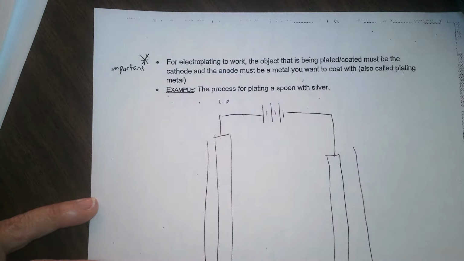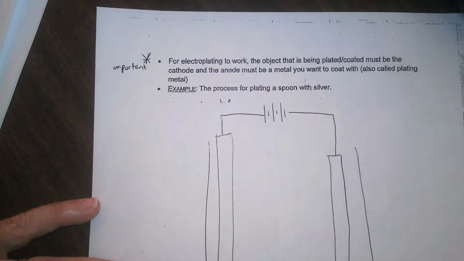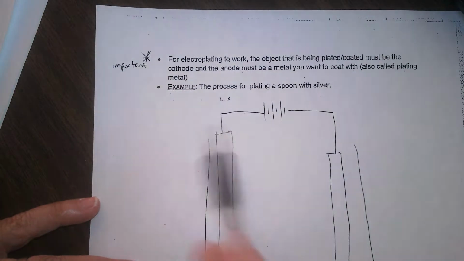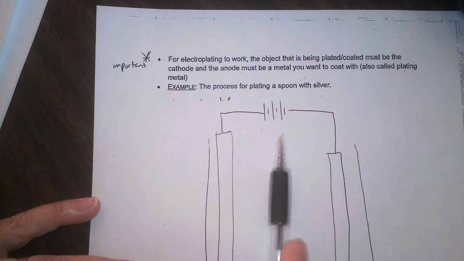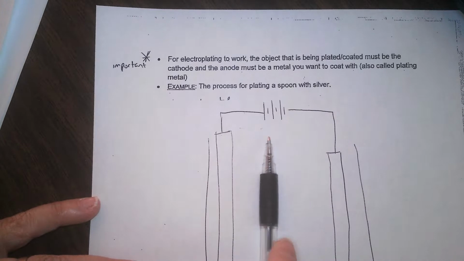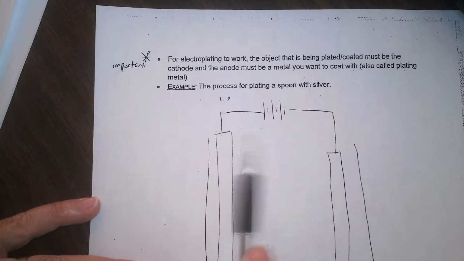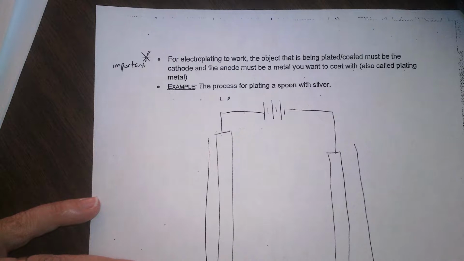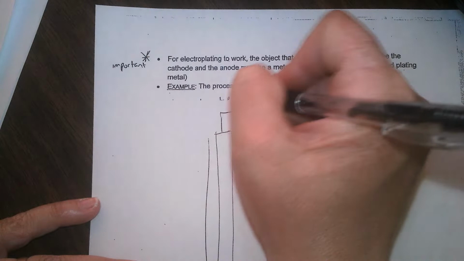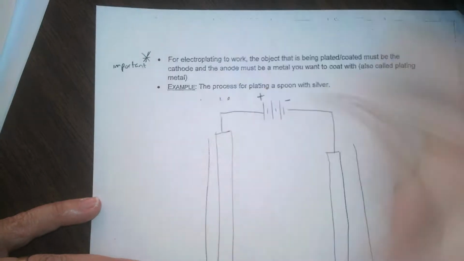And here's our spoon. Okay? Let's look at this piece here. This is a symbol for a battery. From Physics 30, which side is positive and which side is negative? The long line is positive and the short line is negative.